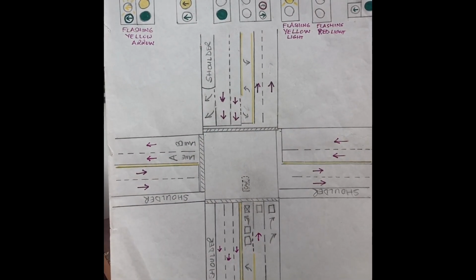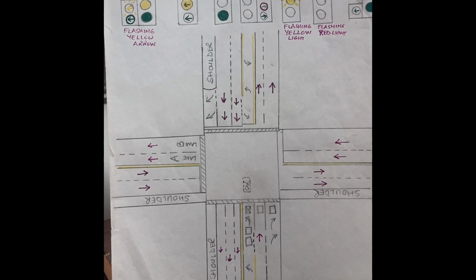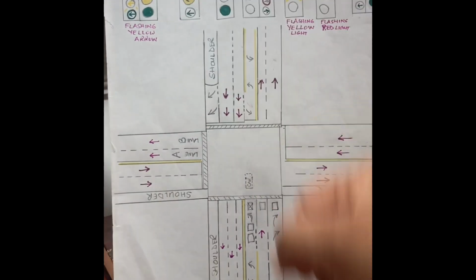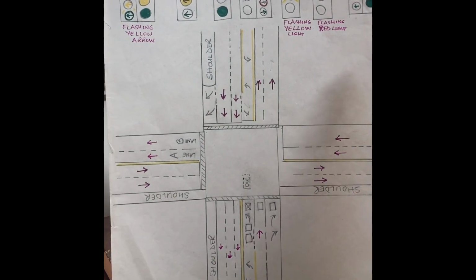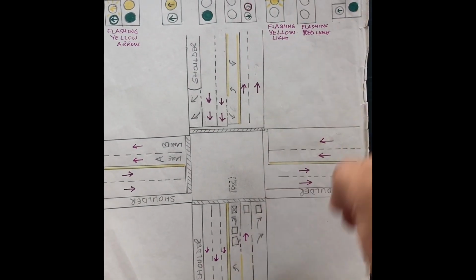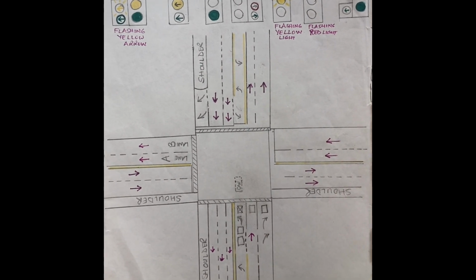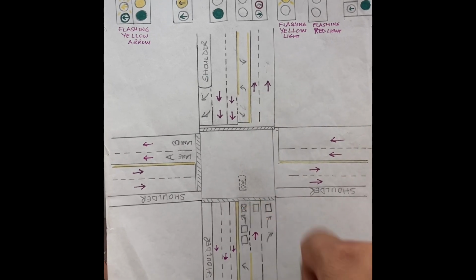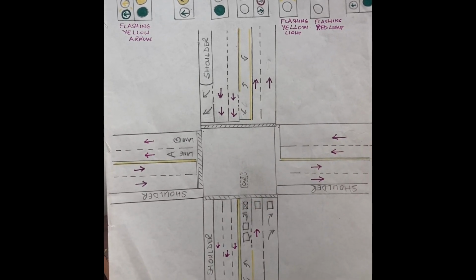So a lot of places have the full set, meaning the red, the yellow, and the green. Some places just have the yellow and the green, and others you may just have the green over here. And so let's talk about when we have the full set, maybe here and here. So what does it mean when the green arrow comes on?